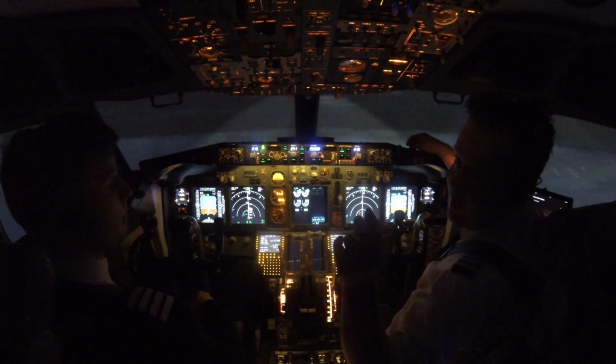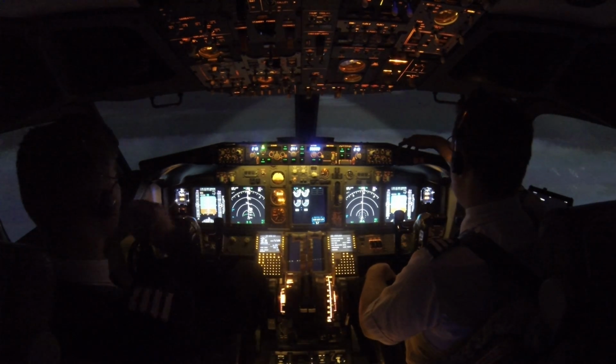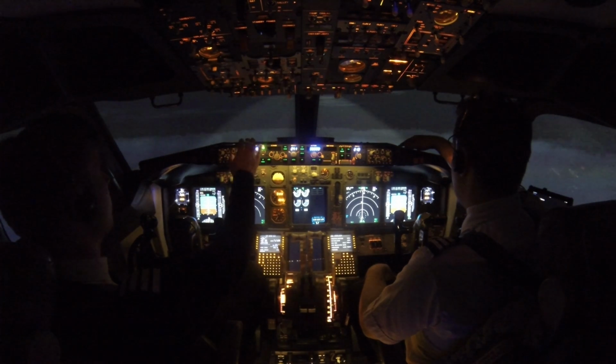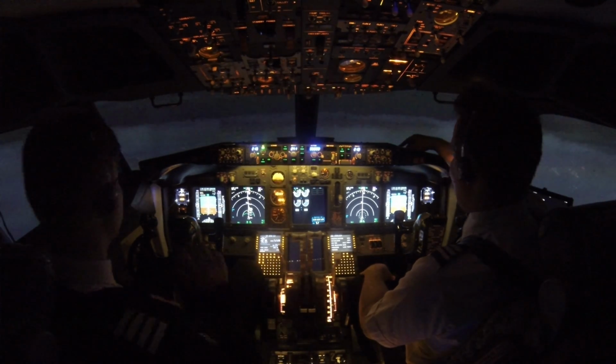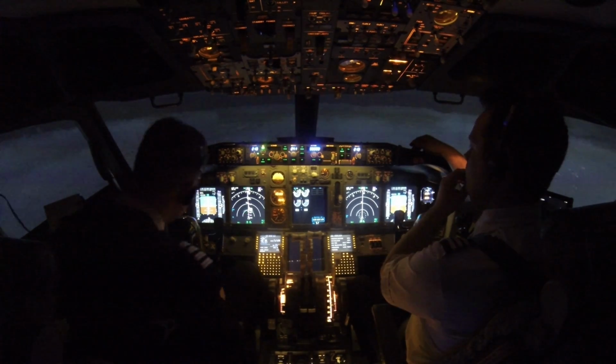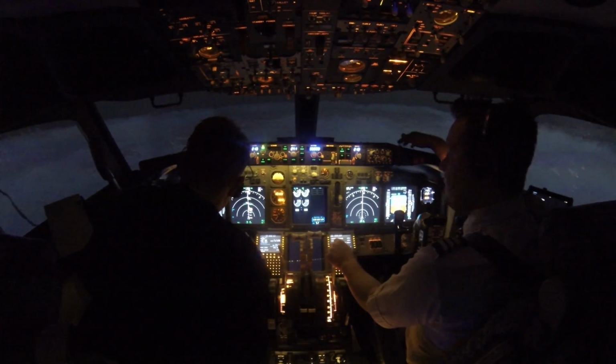I want you to notice what happens when the radar flips off the landing light switch now. Oops, it went dark. Pretty cool. 10,000 and we are accelerating.